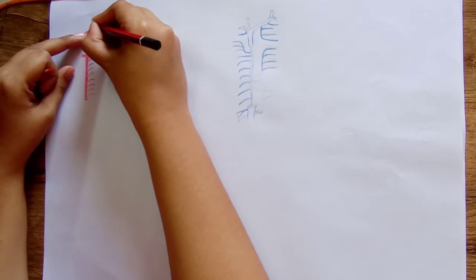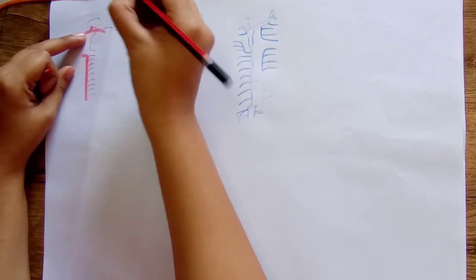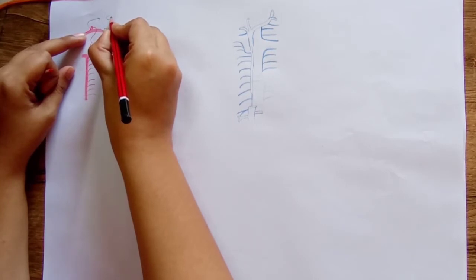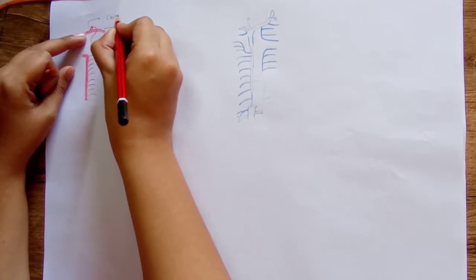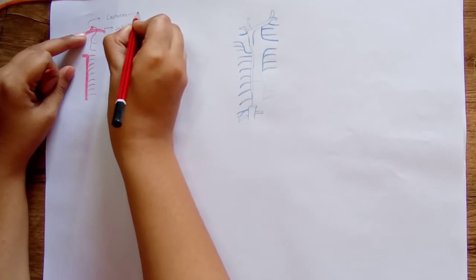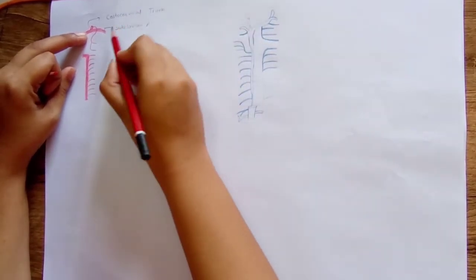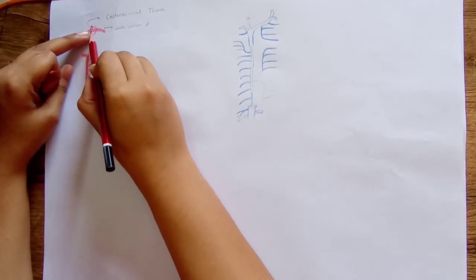The subclavian artery gives a branch called the costocervical trunk. This is the branch of the second part of the subclavian artery.